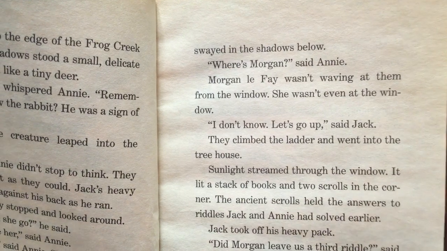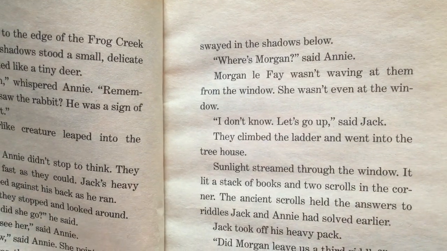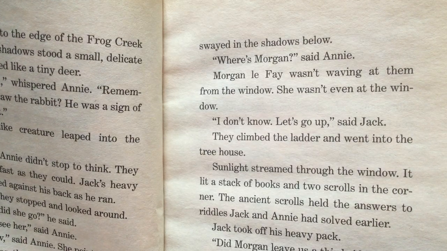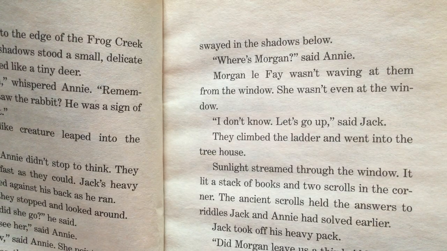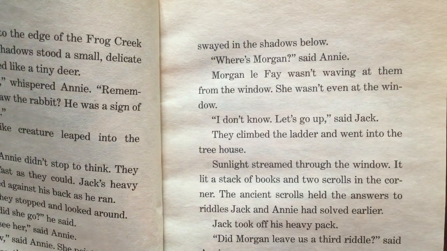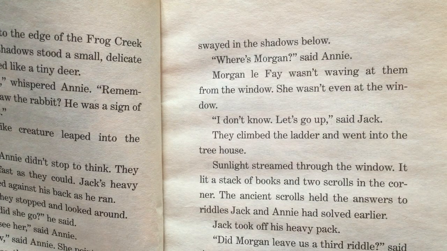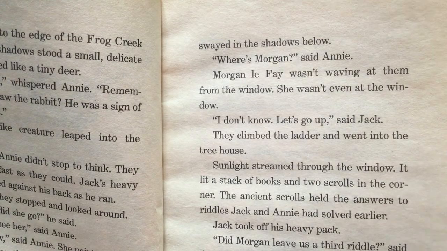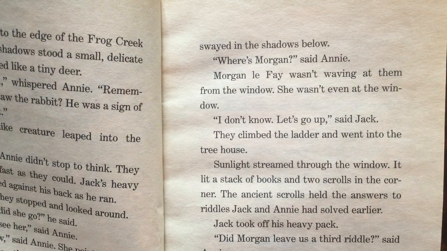Now, Morgan Le Fay is a character that is new in this story, but she has been in the other stories also. Remember, this is book 11. And so Morgan Le Fay shows up in the other stories that come before this. And I'll talk a little bit more about her in a little bit.